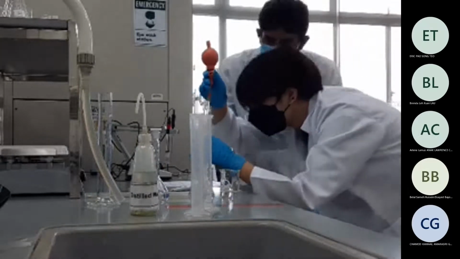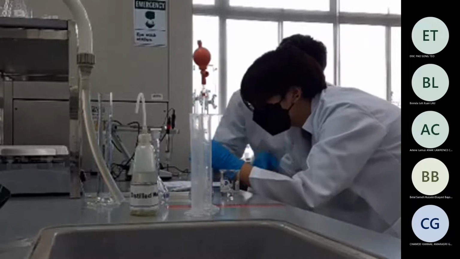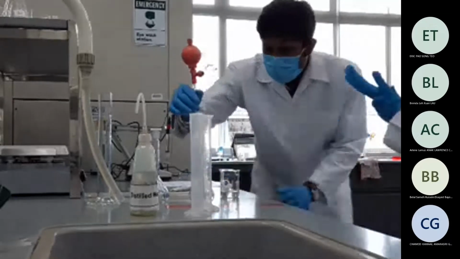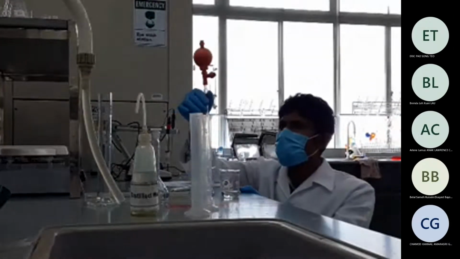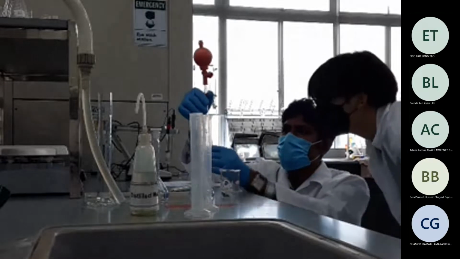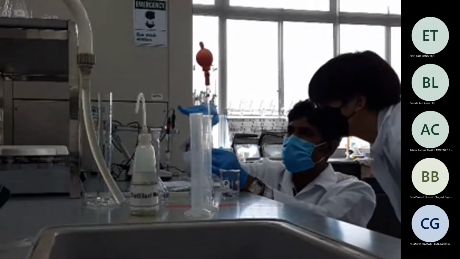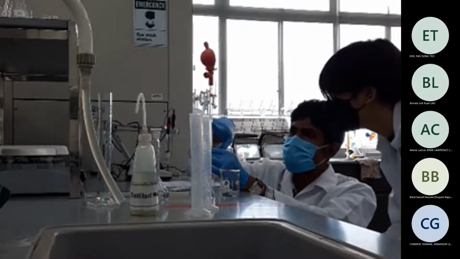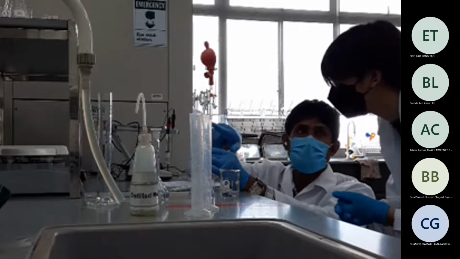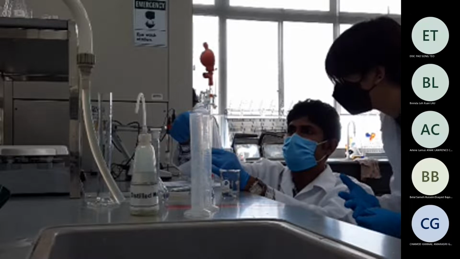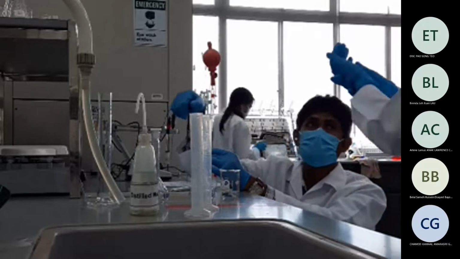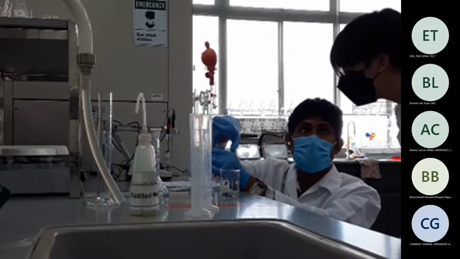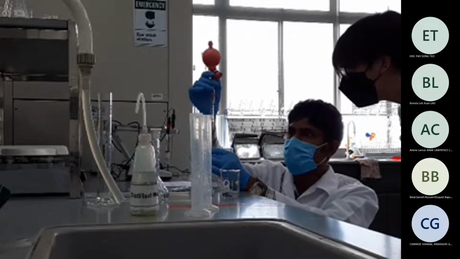You have to be slightly... Is the meniscus touching the lower line? Can I see? A little bit. Put your eyes together, level with the line. My eyes are on the level, and I see that the surface of the liquid is lower than that. So it's not accurate. I have to take a bit more.